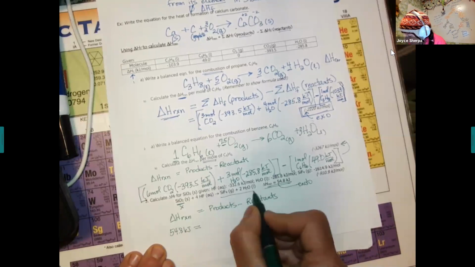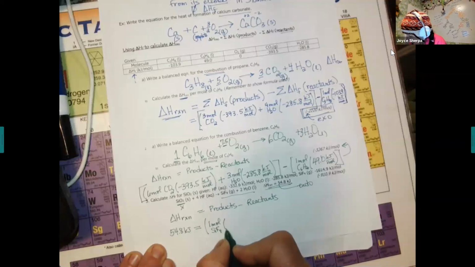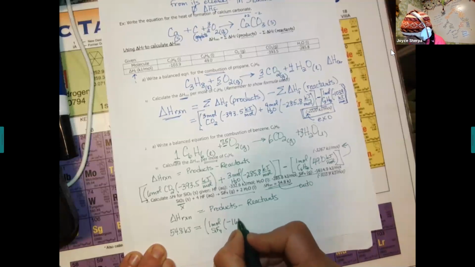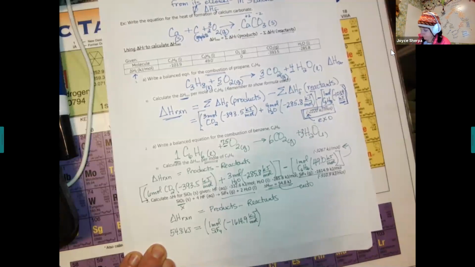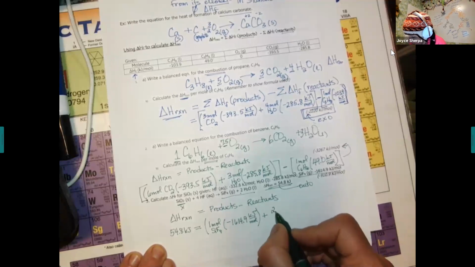All right, we're going to do our products first. So 1 mole of SiF4, and there's that number. Negative 1614.9. I'm pretty sure at some point I start rounding them more. Plus the 2 moles of H2O.